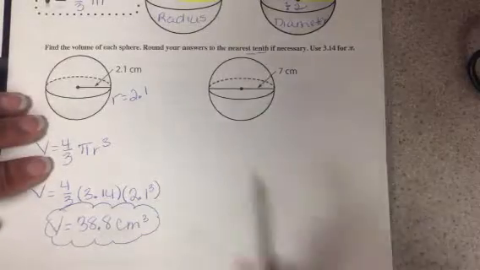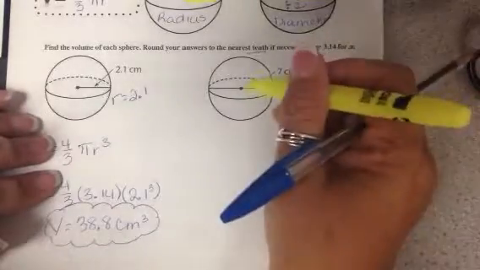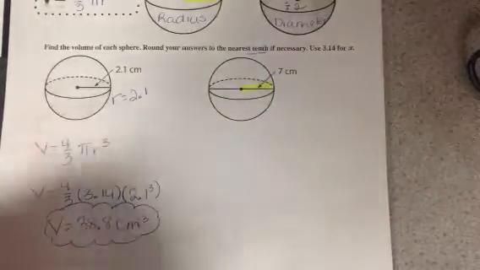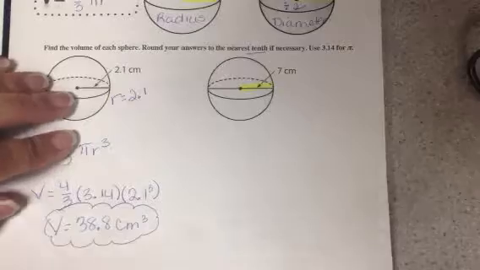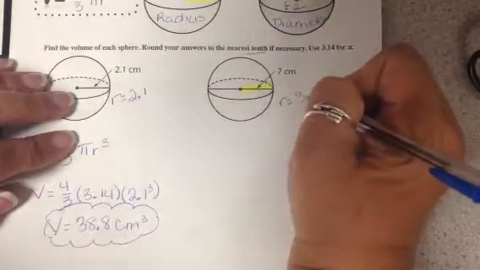If I look at this one, notice that it goes all the way across, so that's my diameter, which means that I only need that part right there. And the way we get that is to take our diameter and divide by 2. So that's going to give us a radius of 3.5.